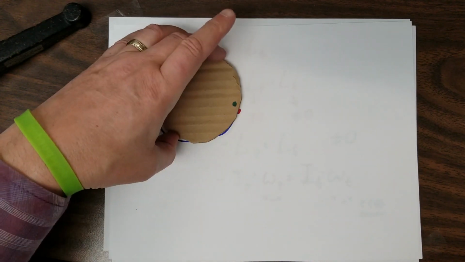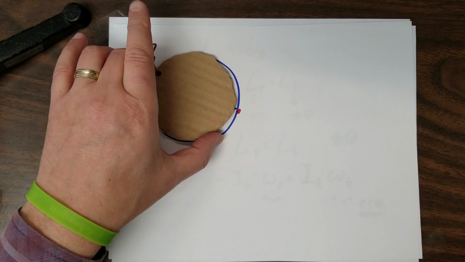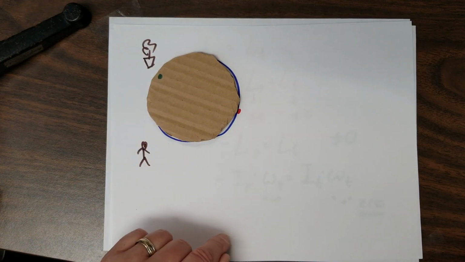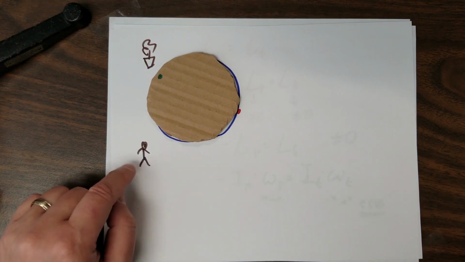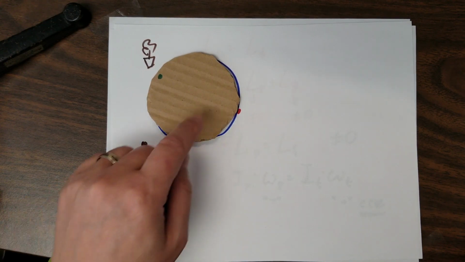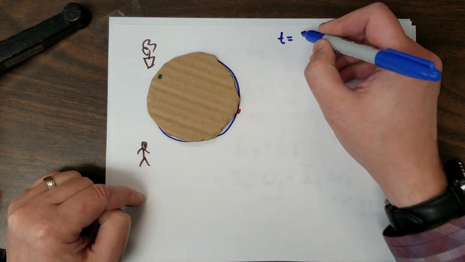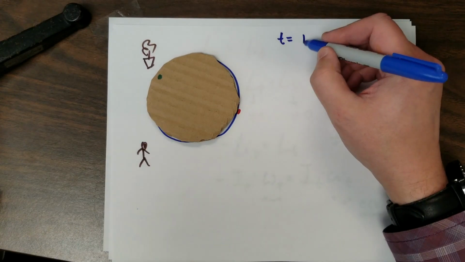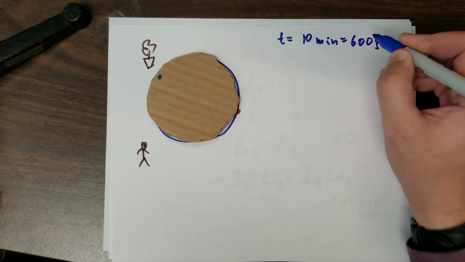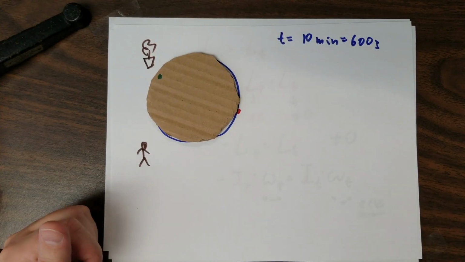The angle by which the turntable turns relative to the ground during the whole walk. And as we know, the whole walk took 10 minutes or 600 seconds. He was walking very slowly.